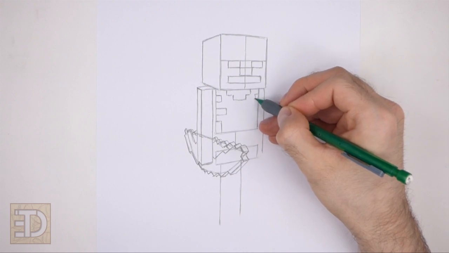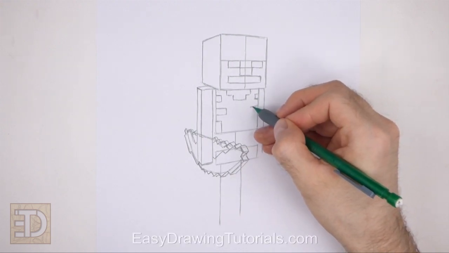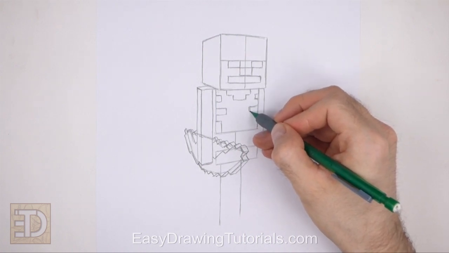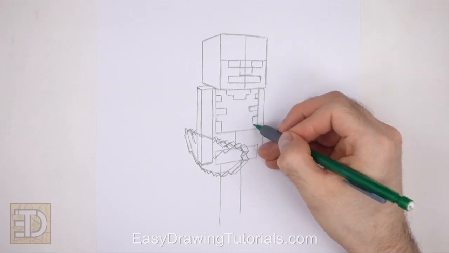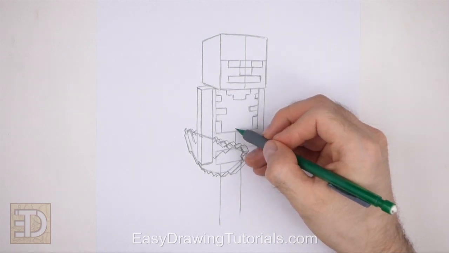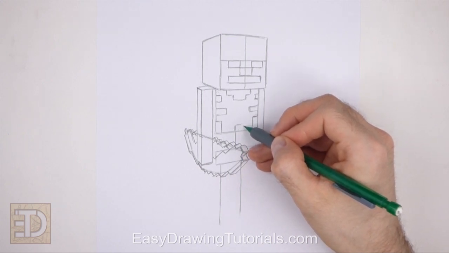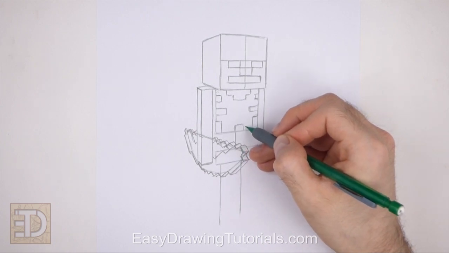Now draw similar shapes on the right side of the guide. Draw a square at the top and two rectangles on the bottom. Draw the shapes on the right side smaller than the shapes on the left. Draw a slightly bigger square on the bottom edge too. Draw this square to the right of the guide for the spine.